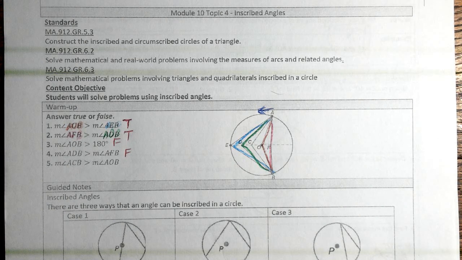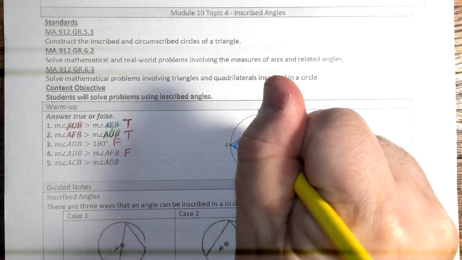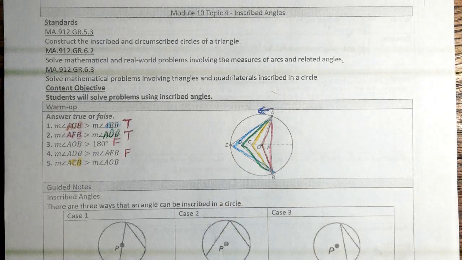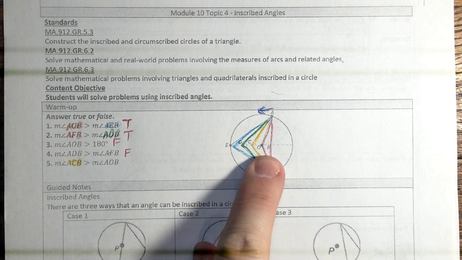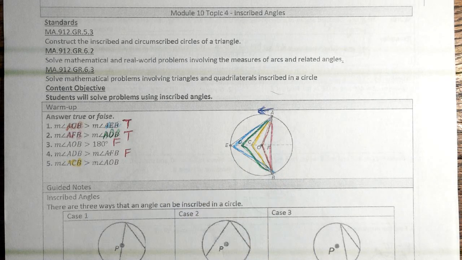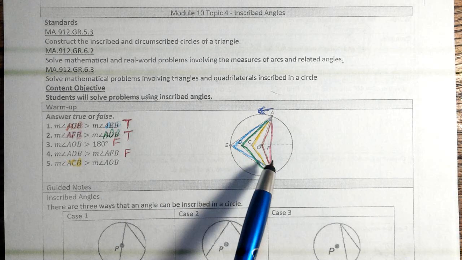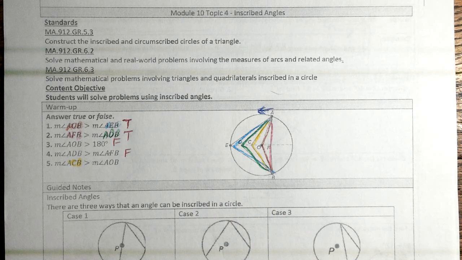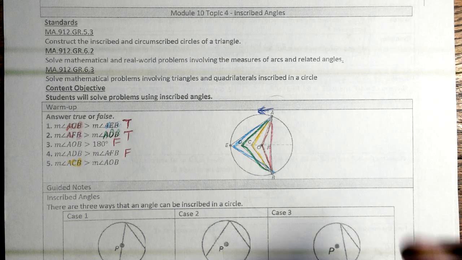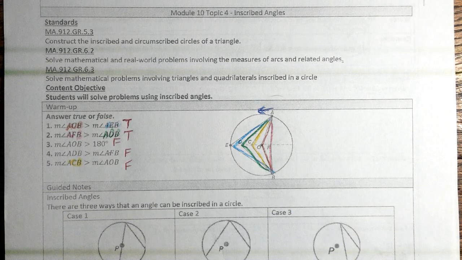I guess we'll just use yellow, that's all we have left. So ACB, and then AOB, which was the brown. So you see C is to the left of the brown, or to the left of O, I should say. So it is not greater than, so that is also false.